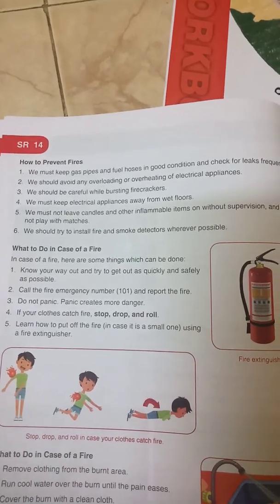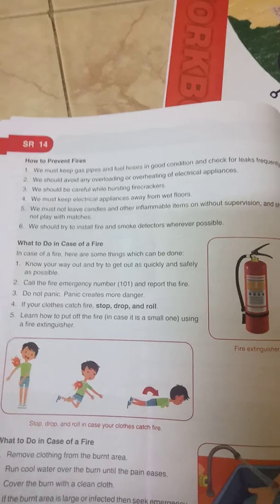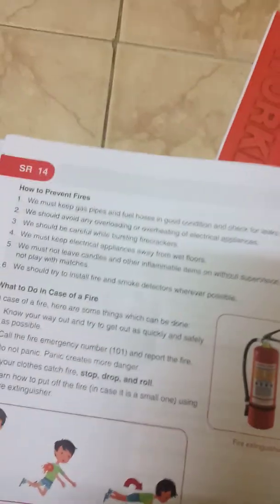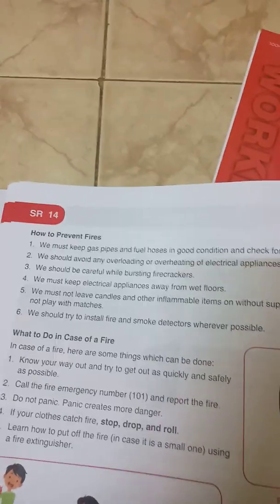We should try to install fire and smoke detectors wherever possible. So for fire, you have fire extinguishers. Fire detectors are there in malls and all. They have small smoke sensors that will bring out water to extinguish the fire.